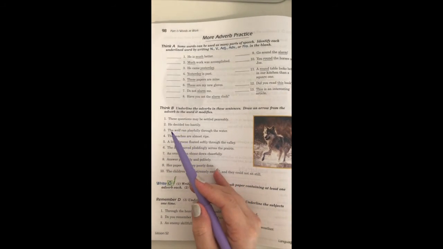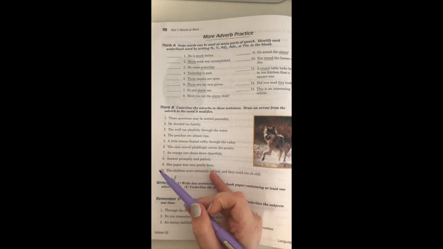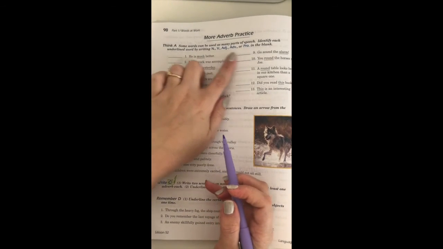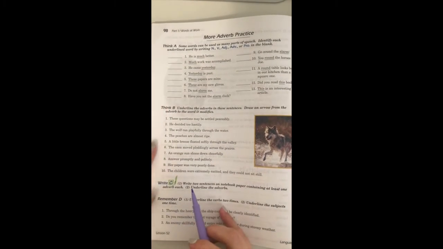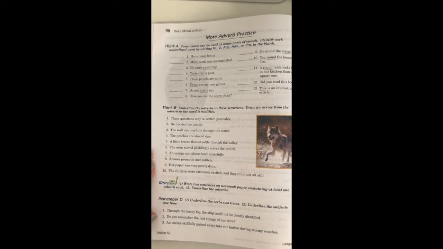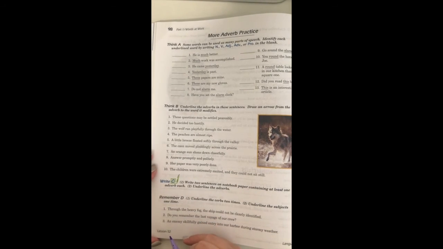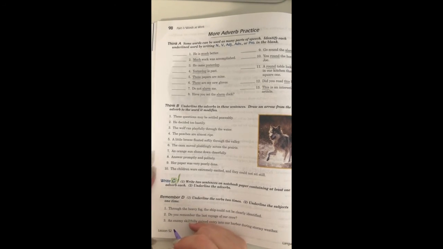And of course, you can look back in your book and get any tips or look at any lists of any of these parts of speech. And you just have to write the abbreviation. You don't have to write the whole word, just for the underlined word here. Then for Think B, you're going to underline the adverbs in the sentence, just as we've been doing, and then draw your little arrow to the word it modifies. Just like yesterday, it could be another adverb or it could be an adjective. And of course, you can look back and cheat a little from your previous work.